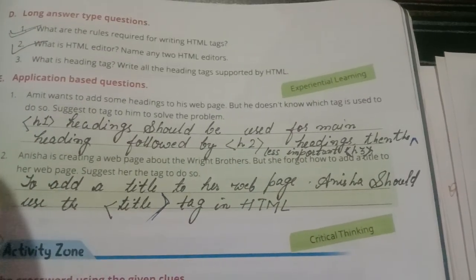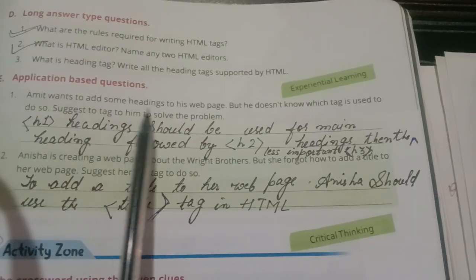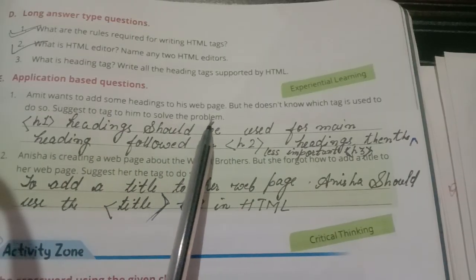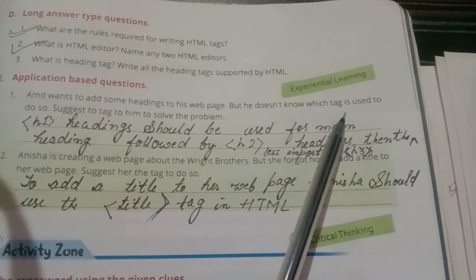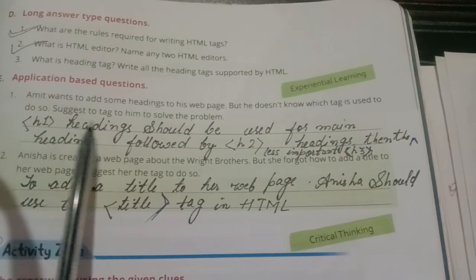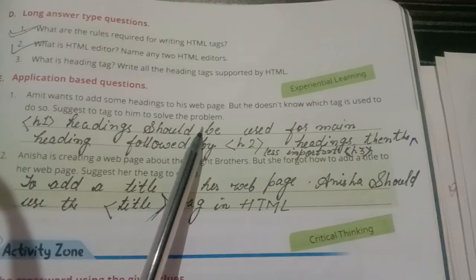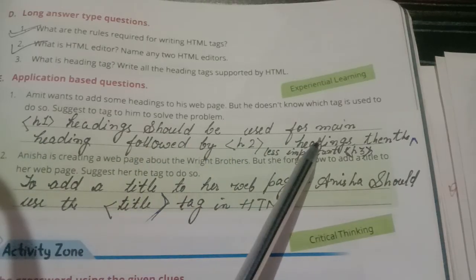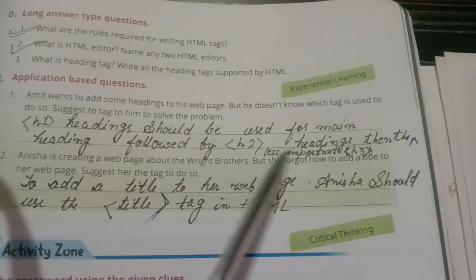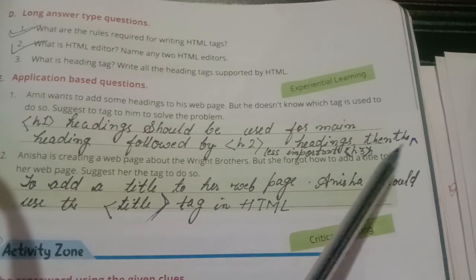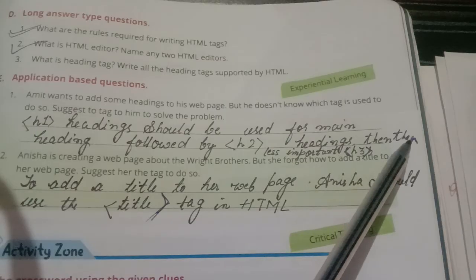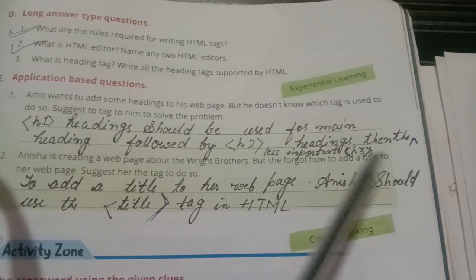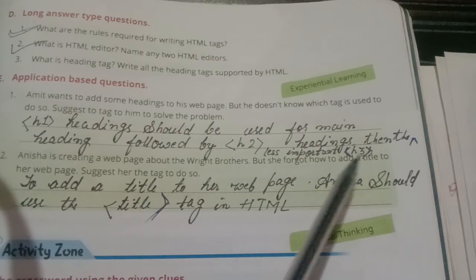Application based question. First, Amit wants to add some heading to his web pages, but he doesn't know which tag is used to do so. Suggest a tag to him to solve the problem. Answer is h1 heading should be used for the main heading, followed by h2 heading, then the less important h3.